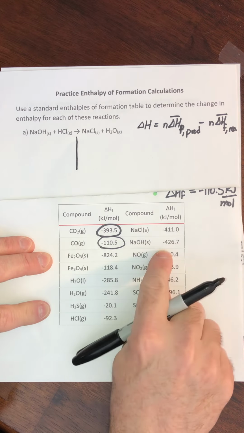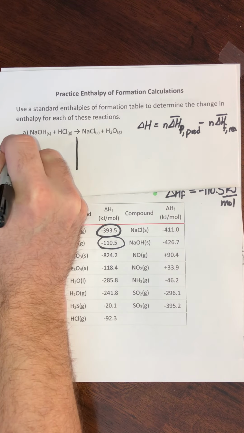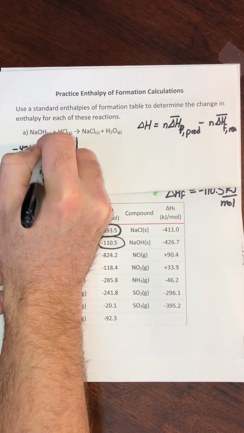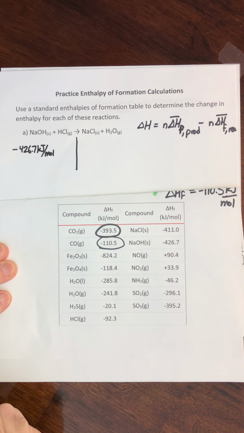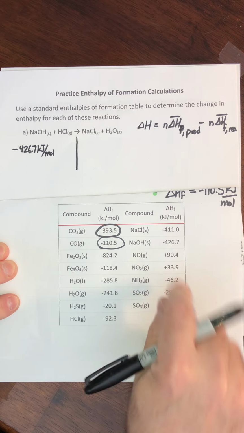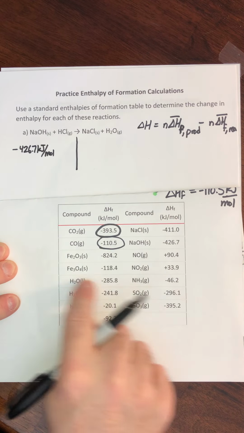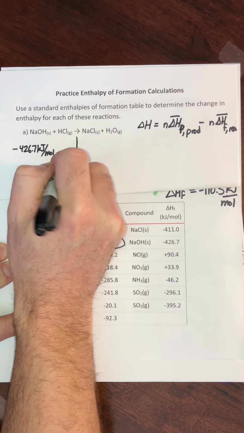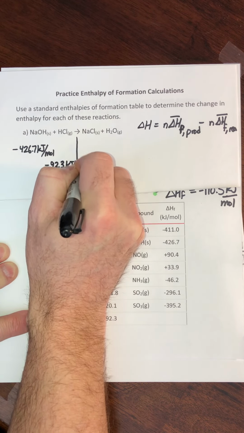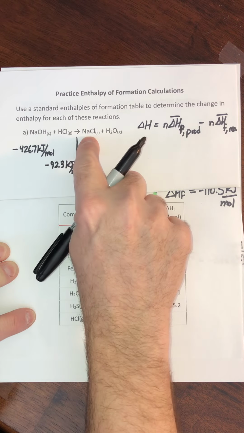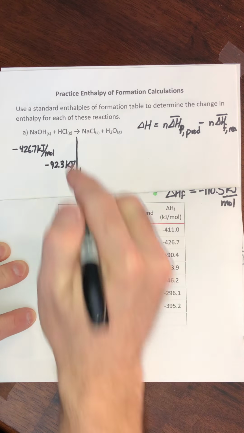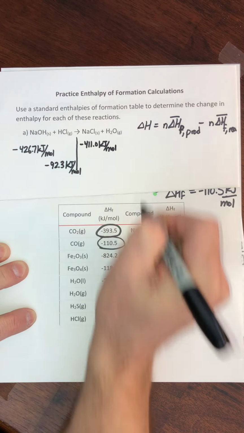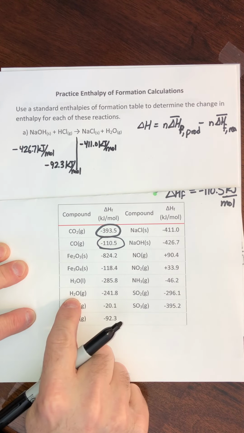So for sodium hydroxide, the value is a minus 426.7 kilojoules per mole. If I look up the value for HCl, HCl is way down here. It's a negative 92.3 kilojoules per mole. If I look up the value for sodium chloride, sodium chloride is a minus 411.0 kilojoules per mole.